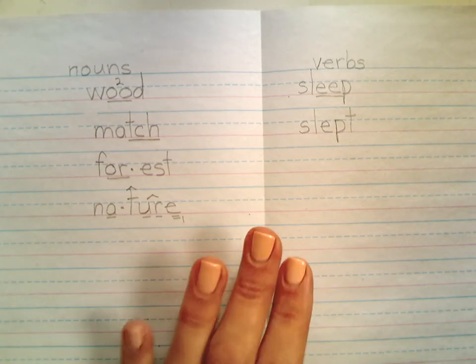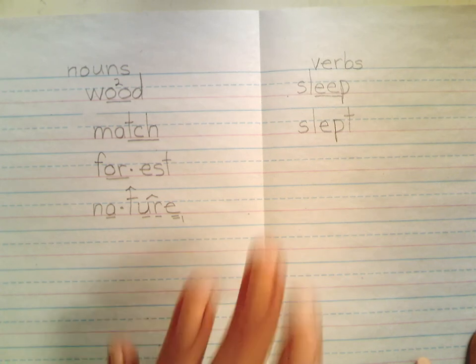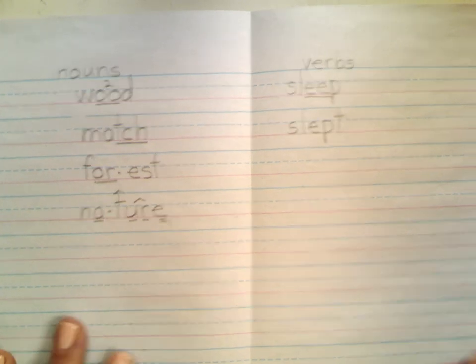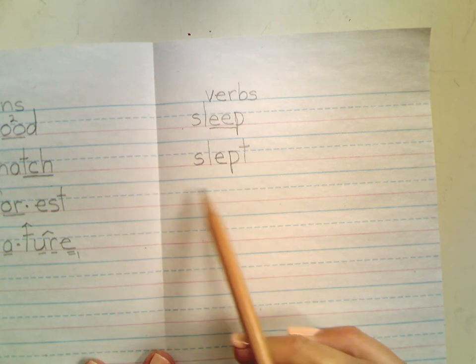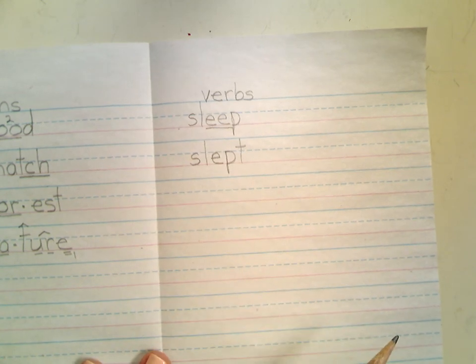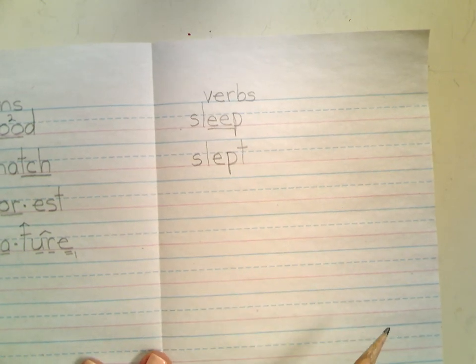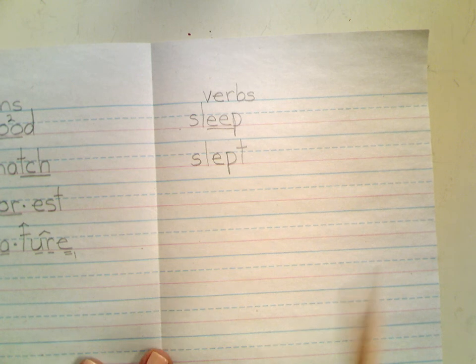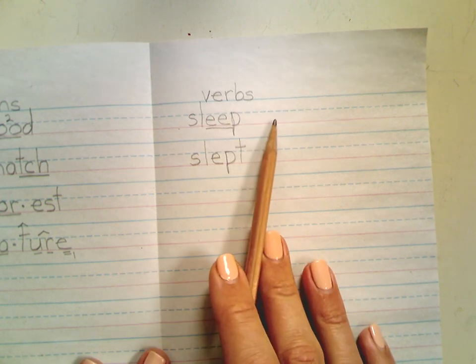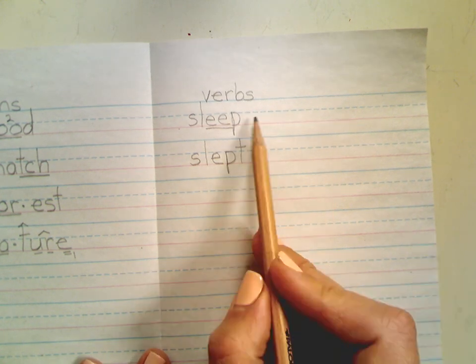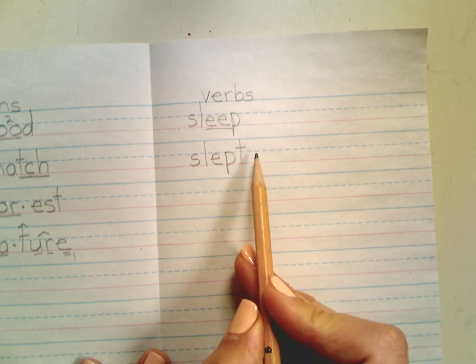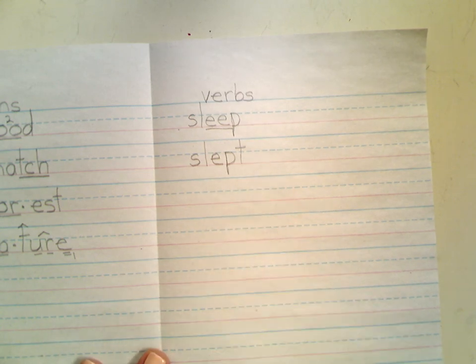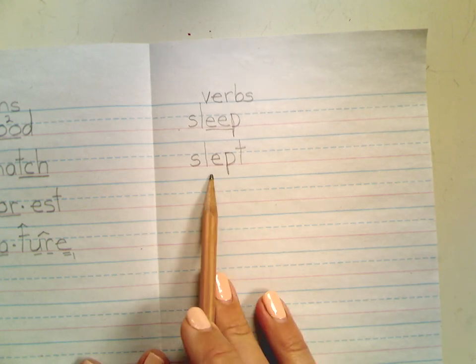All right, well, we categorized all our words into nouns and verbs. Before we go, are sleep and slept, are those related, class? All right, I hope we said yes, that they mean the same thing but in different times. Right, this is our present tense, and this is our past tense. So it means if you were sleeping, but it already happened. It's over and done with.